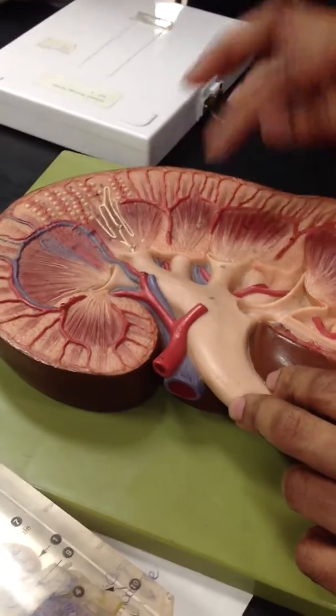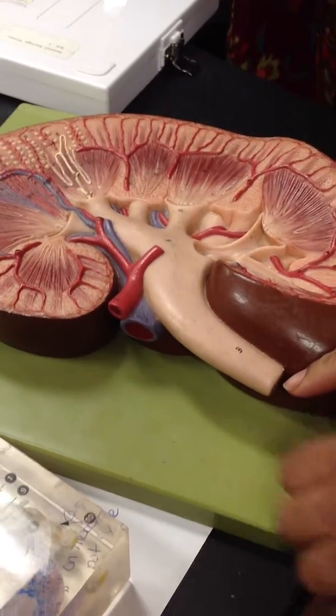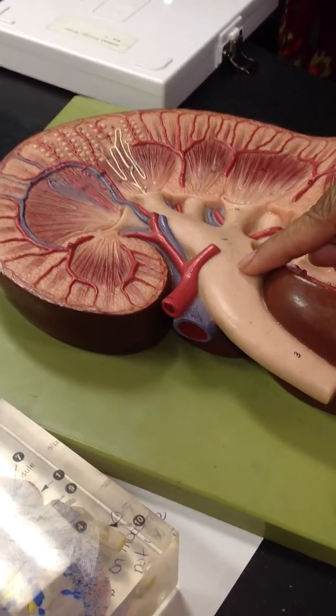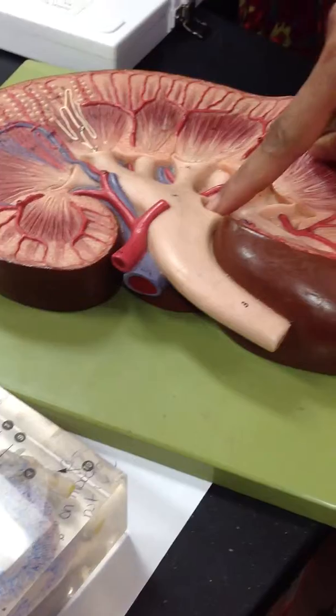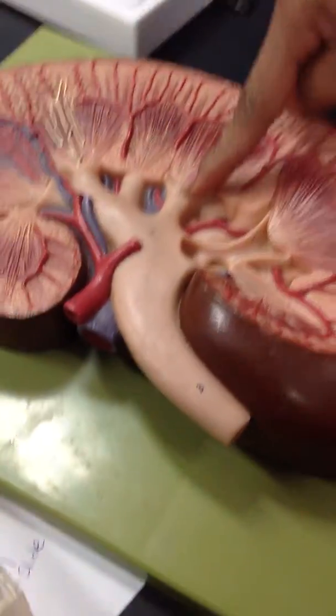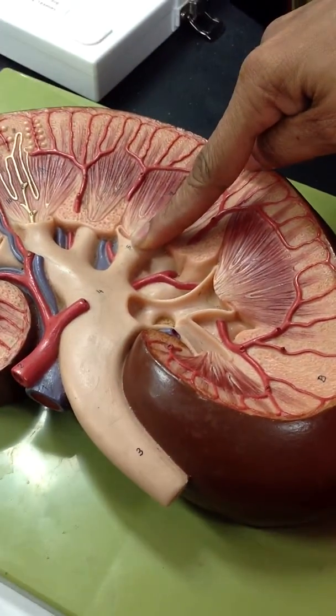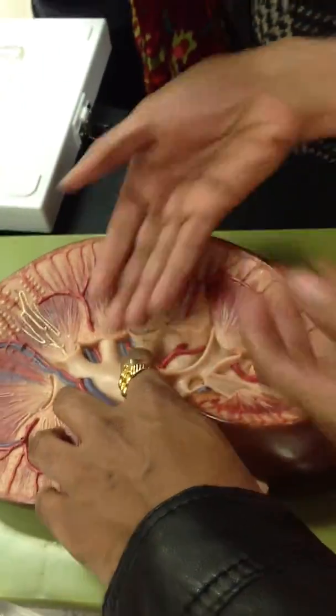Let's see now. We have number 3 is the ureter. Number 4 is the pelvis. The pelvis, the sinus would be, they cut this out so you can see where the sinus is. Okay? Number 5 is a minor calyx. So all this is one sinus, and another sinus is over here too.